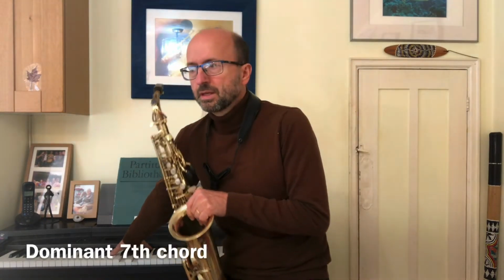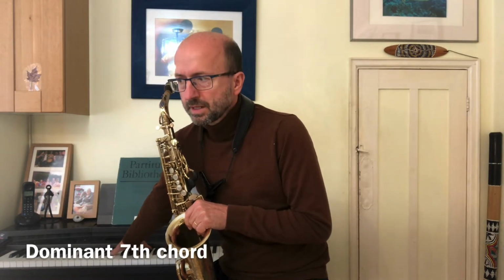Now looking at the top of the page, you'll remember we learnt the minor 7th in lesson 4, and today we have the dominant 7th, which has a major 3rd, but that minor 7th and a perfect 5th. And what's unique is between the 3rd and the 7th we have what's called a tritone. That is 3 whole tones. There's kind of a dissonance about it, which needs resolving.